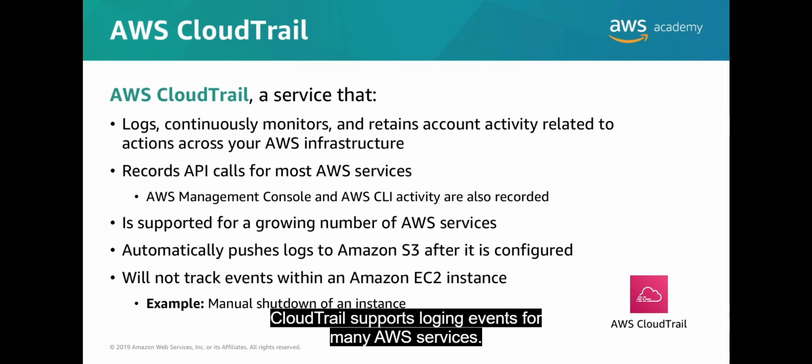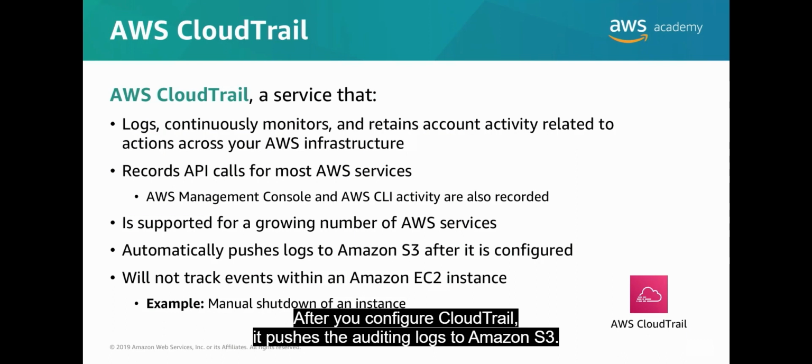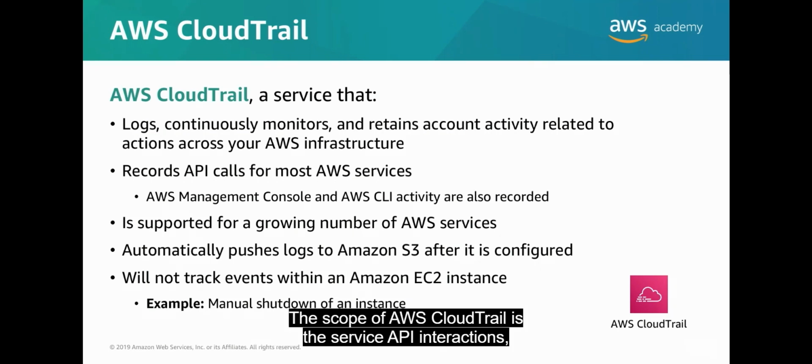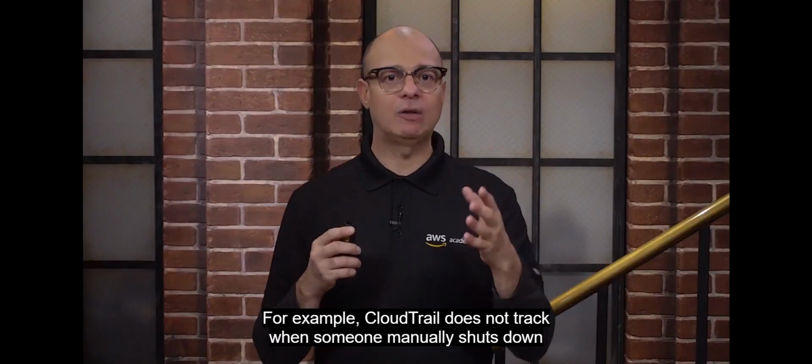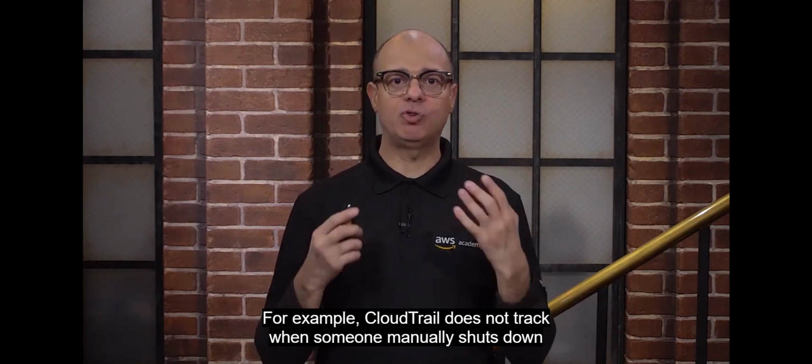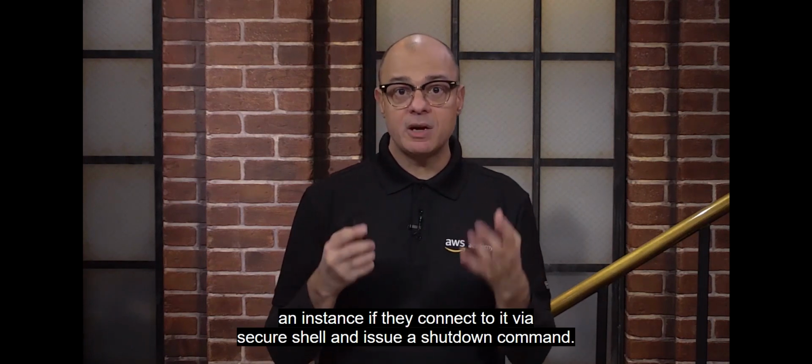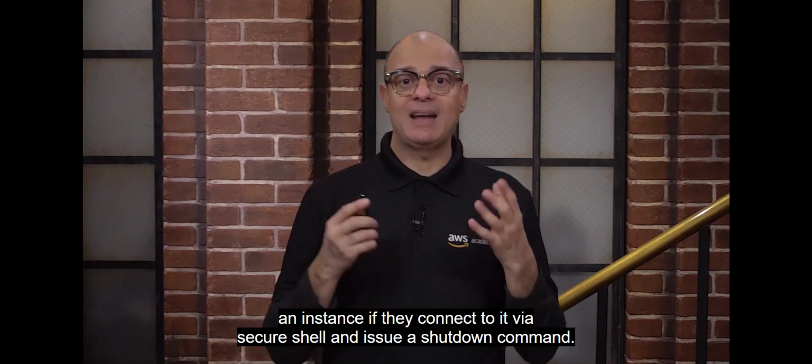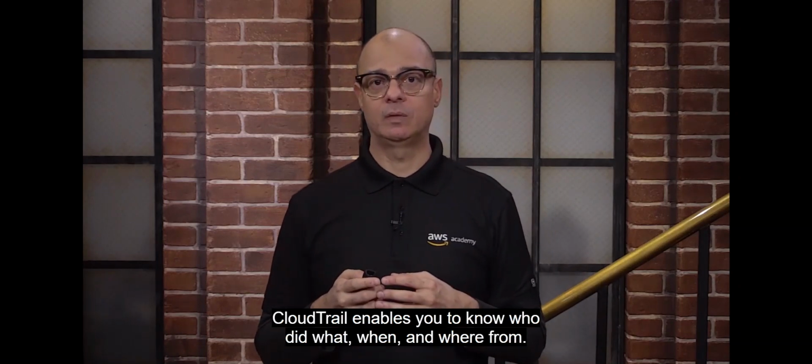CloudTrail supports logging events for many AWS services. After you configure CloudTrail, it pushes the auditing logs to Amazon S3. The scope of AWS CloudTrail is the service API interactions. This means that what happens inside an EC2 instance is outside the scope of CloudTrail visibility. For example, CloudTrail does not track when someone manually shuts down an instance if they connect to it via a secure shell and issue a shutdown command.